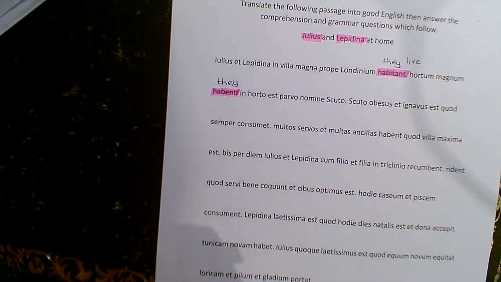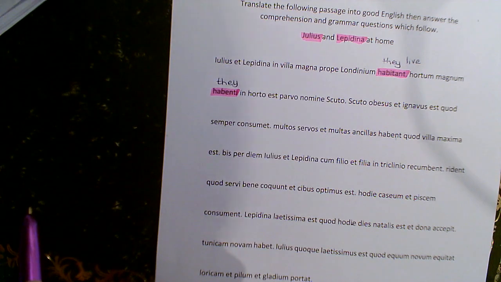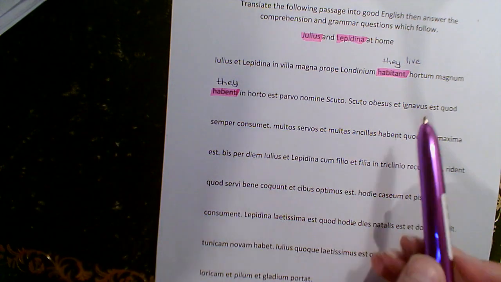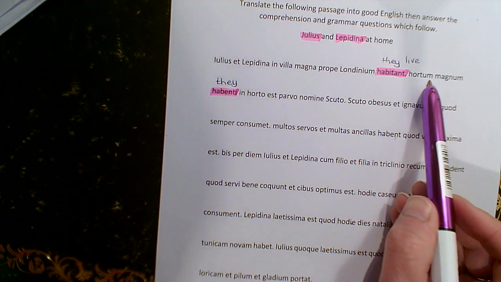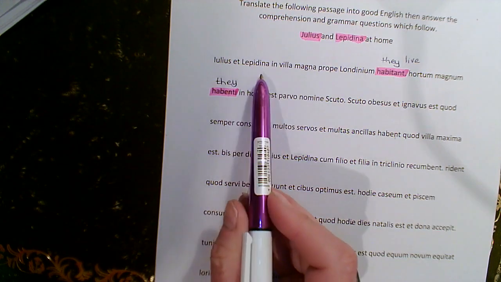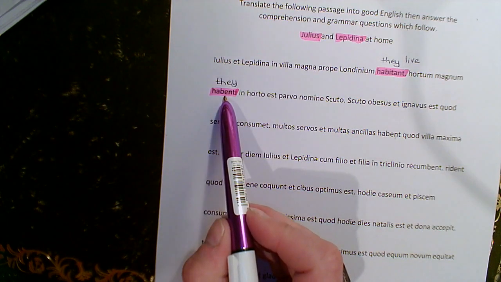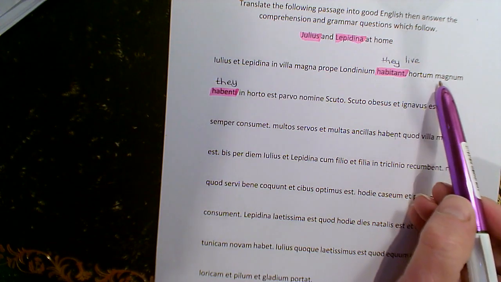Then if you look in your critical content booklet, you'll see the word habeo, and it means I have. So habent must therefore mean they have. Now, is there something else at the beginning of the sentence that is they, or is it still Julius and Lepidina? So we look and we see hortum magnum. Hortus is the word for a garden. Can the garden be they? No, it can't. So it's still Julius and Lepidina. They have, what do they have? Literally, a garden big, turn it round, a big garden.